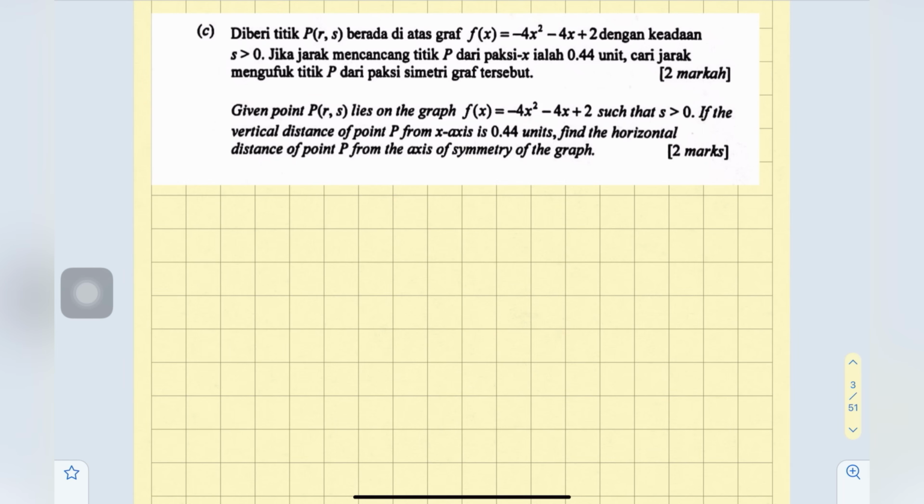Okay, question C. Given point P(r, s) lies on the graph f(x) equals negative 4x squared minus 4x plus 2 such that s is more than 0. So s is positive. If the vertical distance of point P from the x-axis is 0.44 units, find the horizontal distance of point P from the axis of symmetry of the graph.